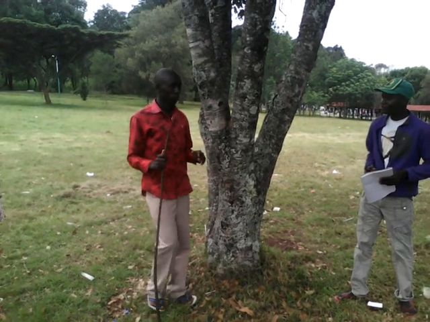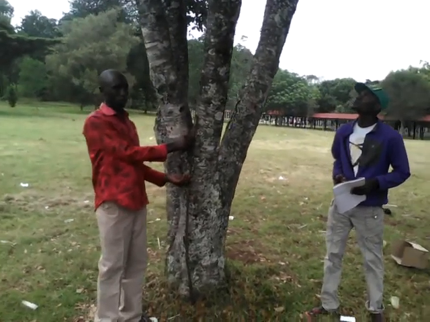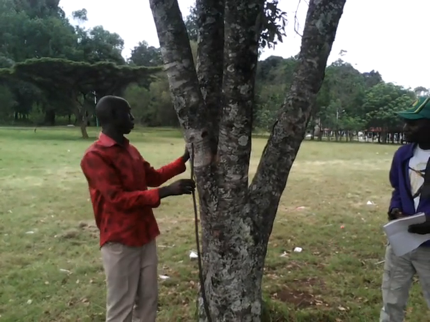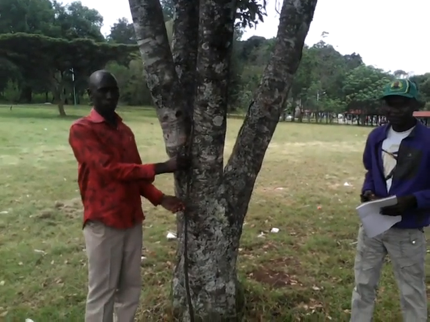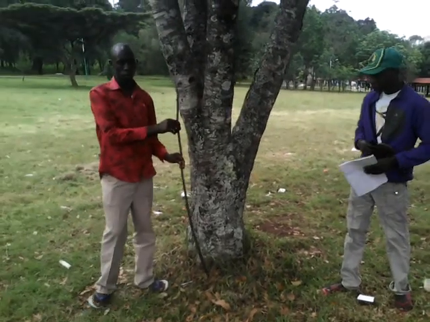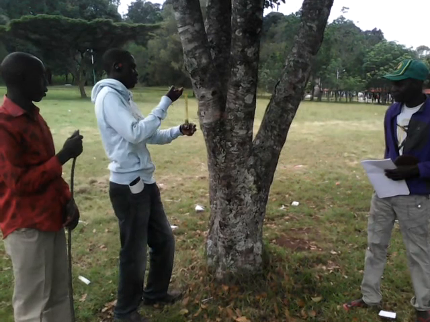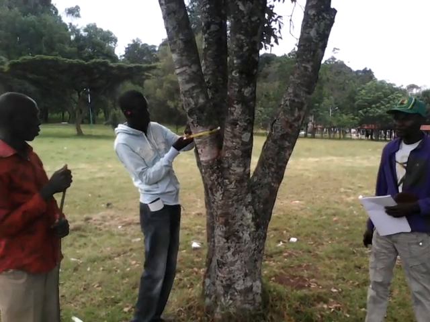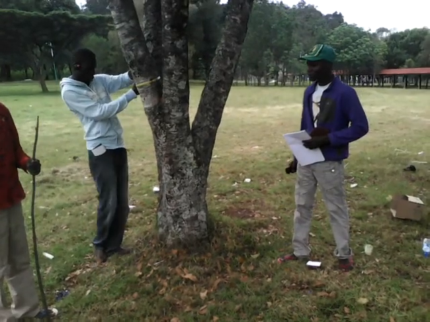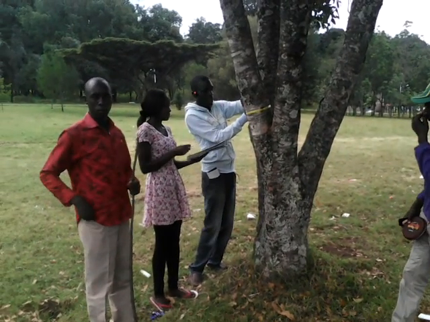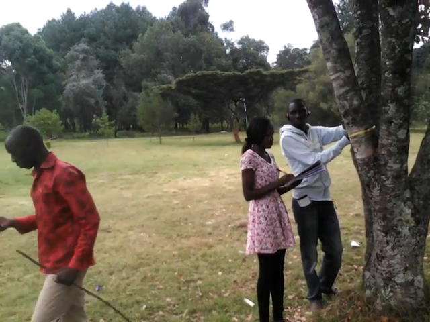In this second example, we might find a forked tree which is below the DBH, meaning the trees will be measured separately. In this case, we have 4 trees which are from one stump. That is, they are below the DBH. So we measure the diameter of each tree separately. Measure the diameter of the first tree at breast height and record the reading. Diameter at breast height of the first tree is 17 centimeters.